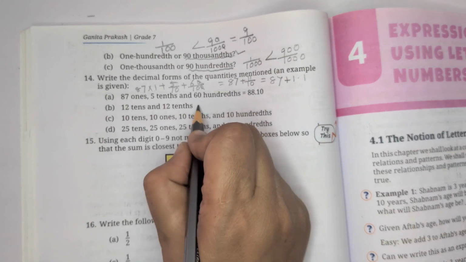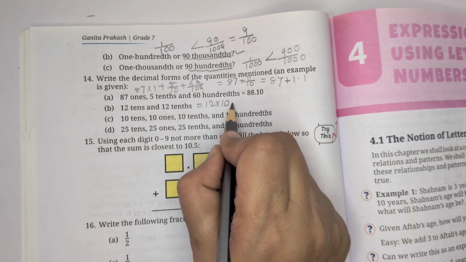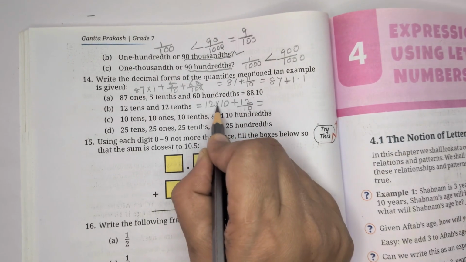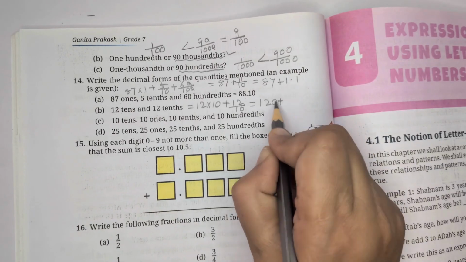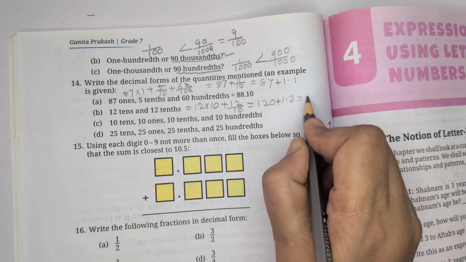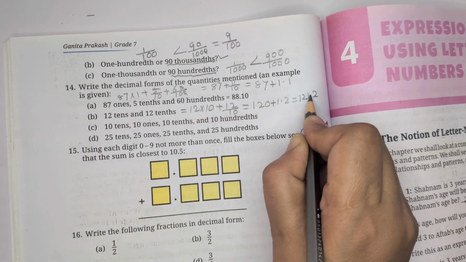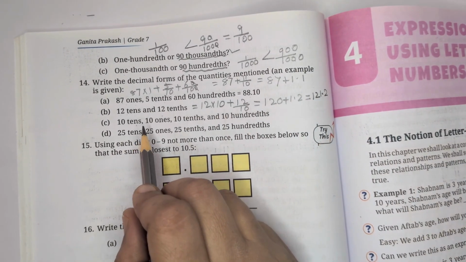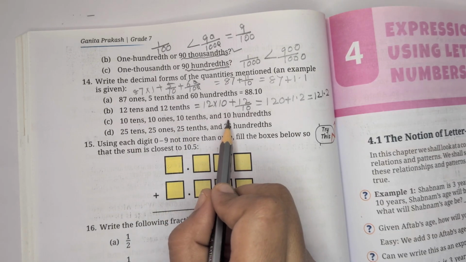Similarly here, 12 tenths we can write as 12 into 10 plus 12 tenths, 12 by 10. 12 into 10 is 120, plus 12 by 10 is 1.2. So we will get the answer 121.2.